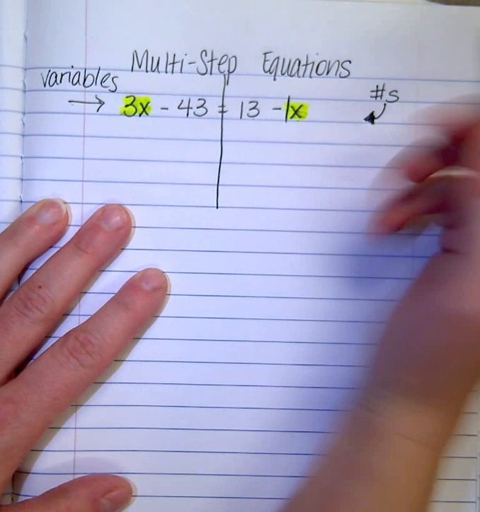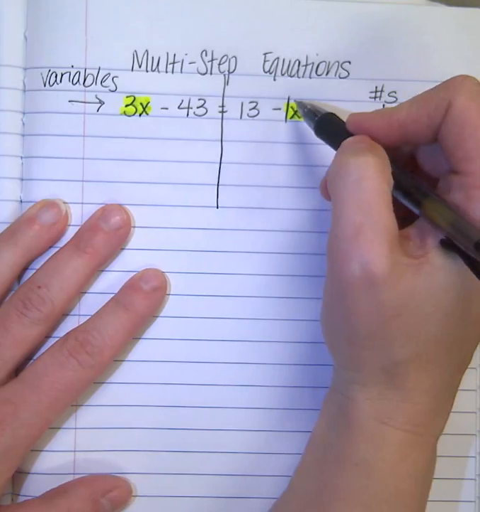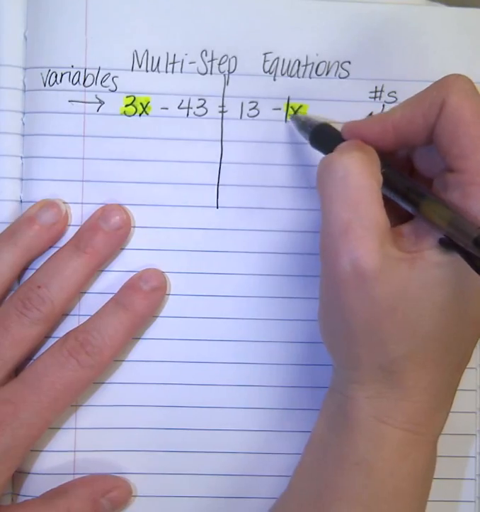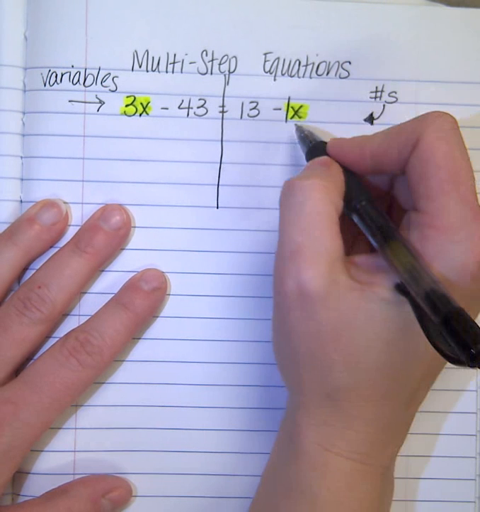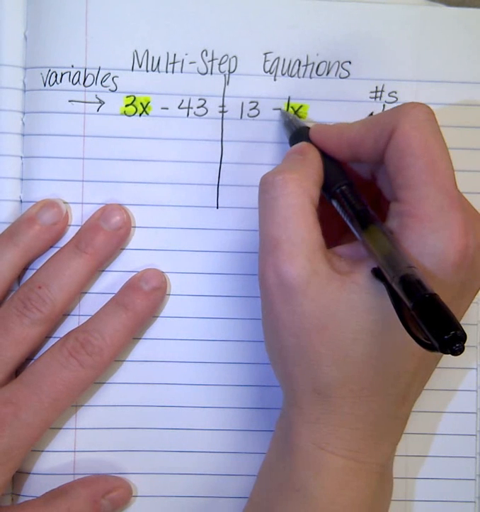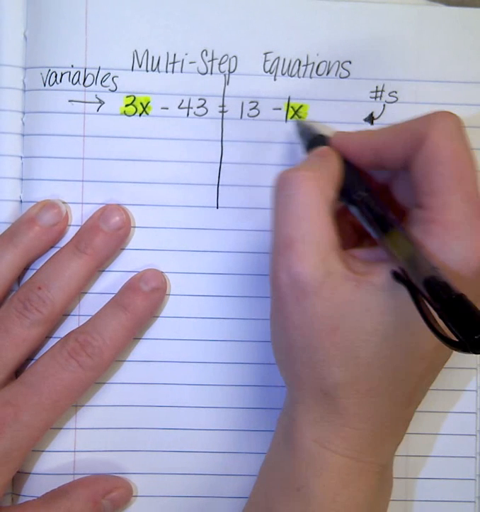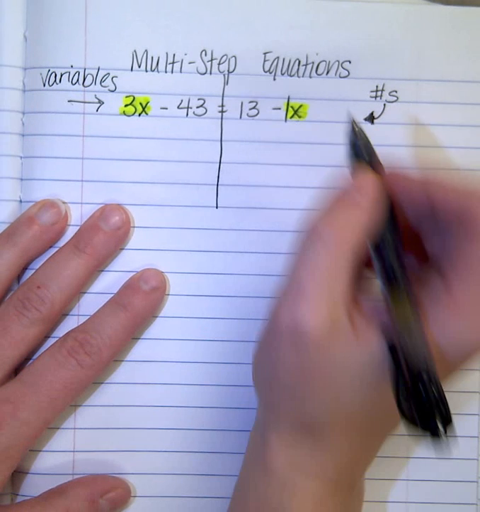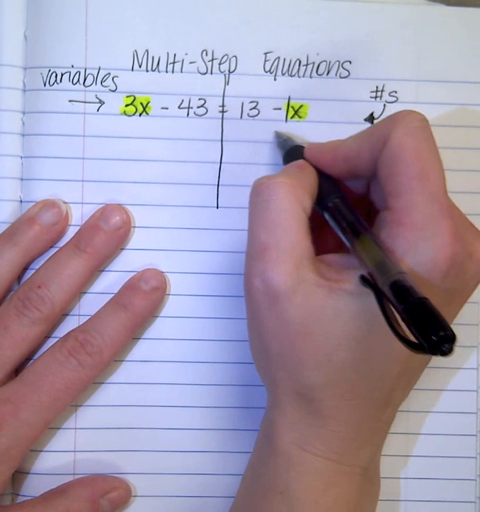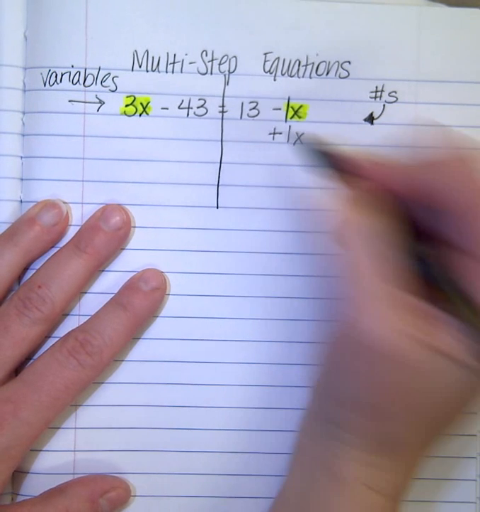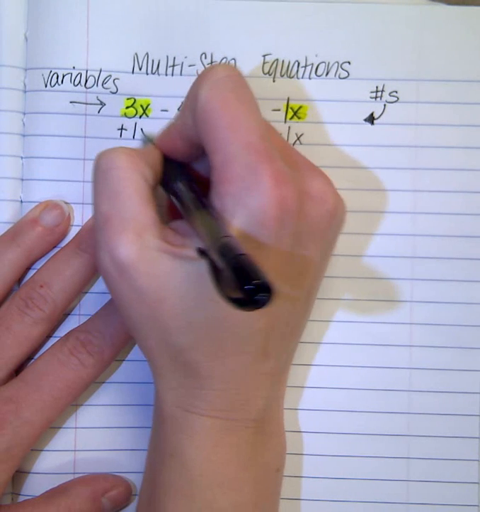We don't put the 1 in front when you write it out, but it's understood that that means 1x. So since this is subtracting 1x from the 13, we want to get it off the 13 so that 13 is by itself. We're going to add 1x to both sides.